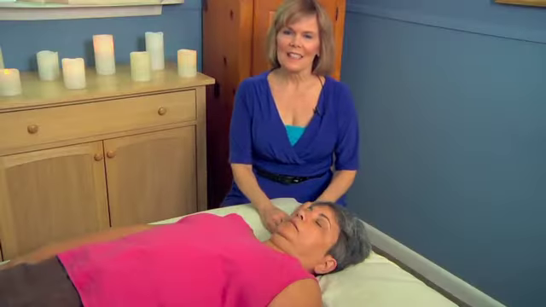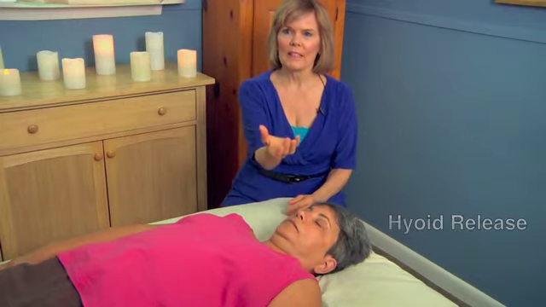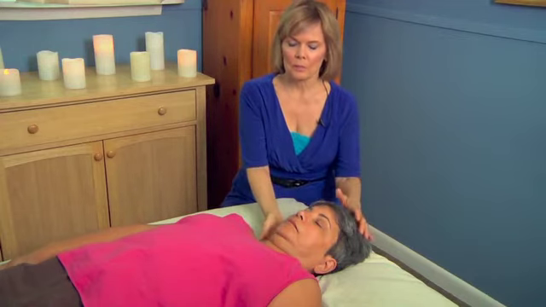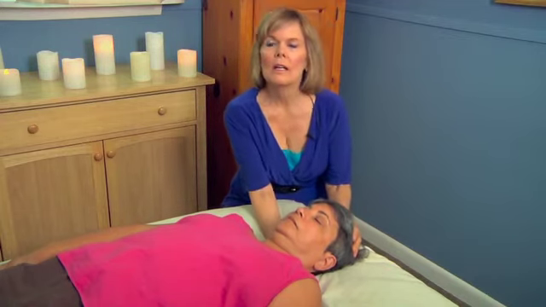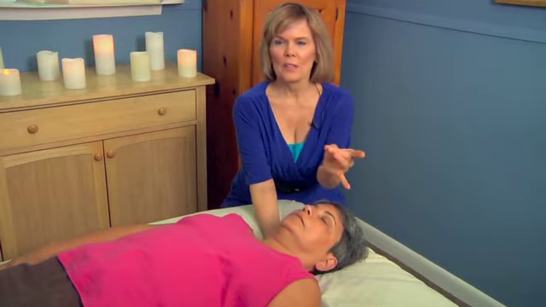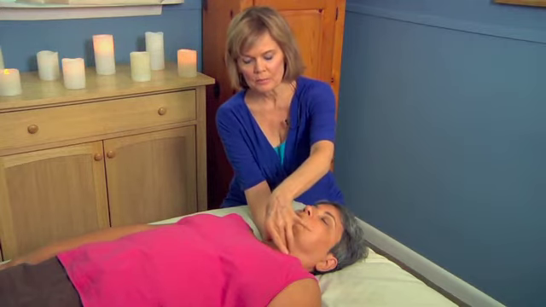Step number 1D, the hyoid release. Behind the neck, place 2 fingers behind the neck, just below the occiput, resting on the first joints of the fingers. In front of the neck, place the thumb and the middle finger on the throat to touch the lateral aspects of the hyoid bone.